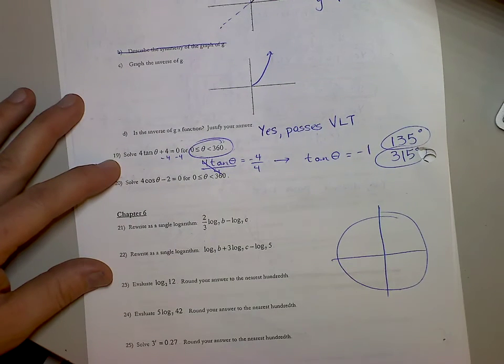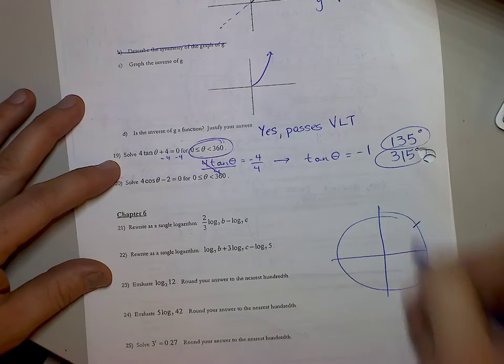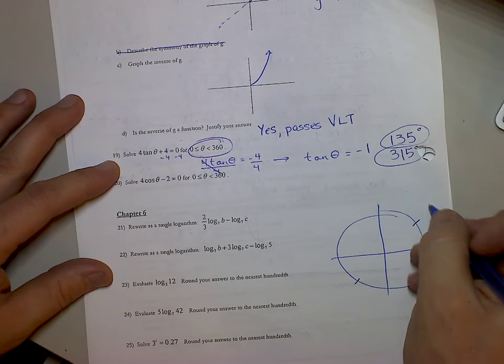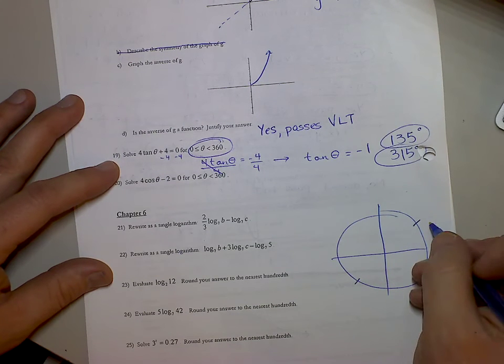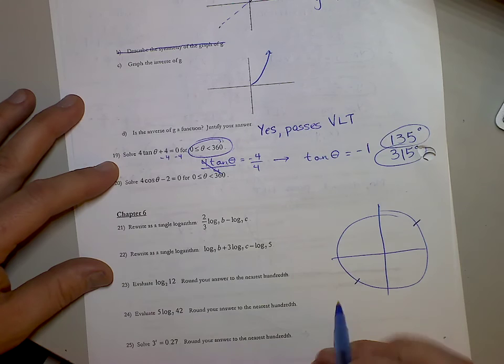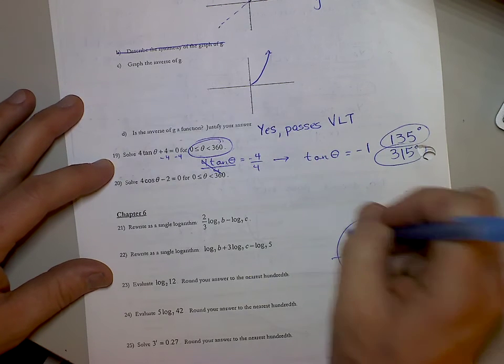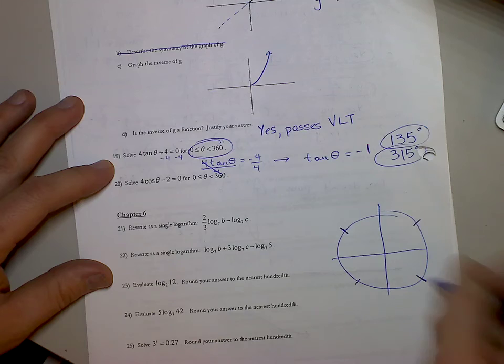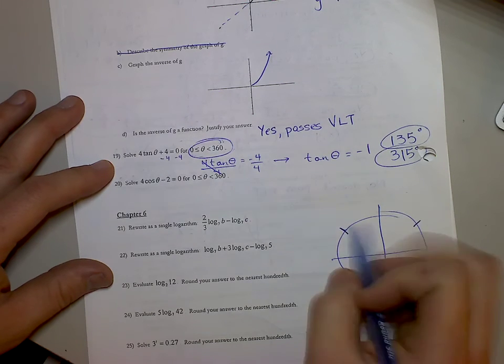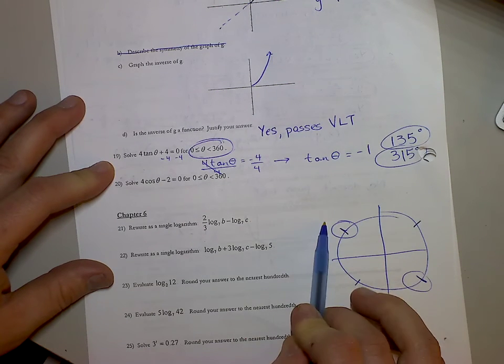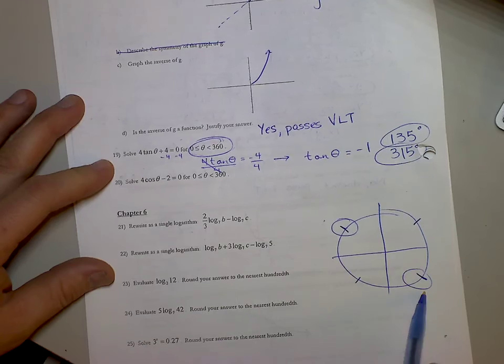Okay, again, if you're looking at your unit circle, there's my unit circle right there. Tangent is 1 here and here because it's square root of 2 over 2 divided by square root of 2 over 2. And here it's negative square root of 2 over 2 divided by negative square root of 2 over 2. So tangent is 1 there. Tangent's negative 1 here and here. Okay? So these are the places I'm talking about. This is 135 and this is 315.